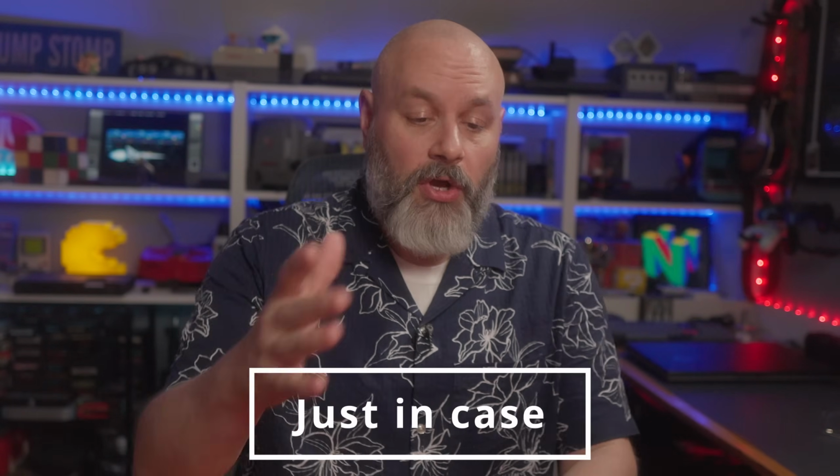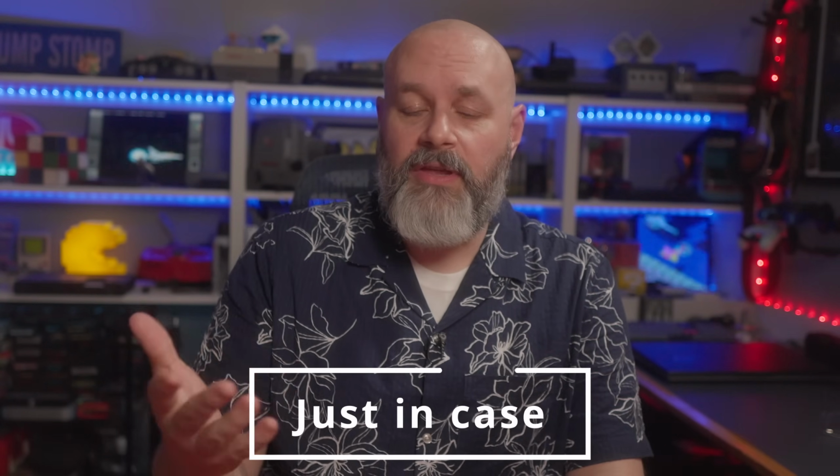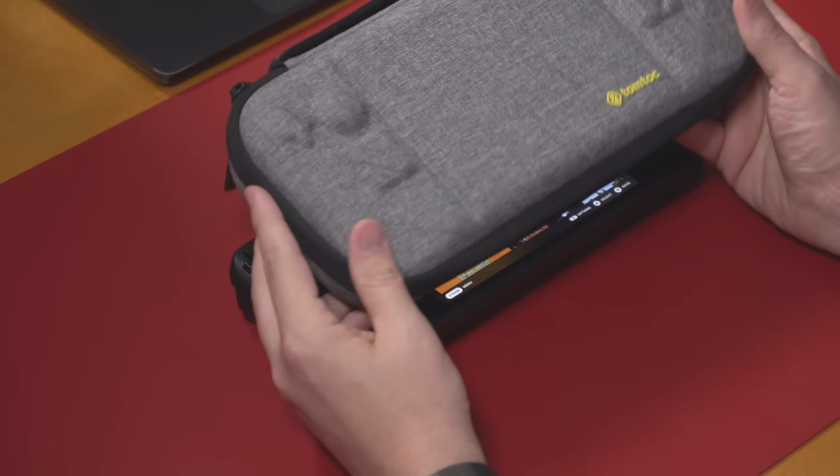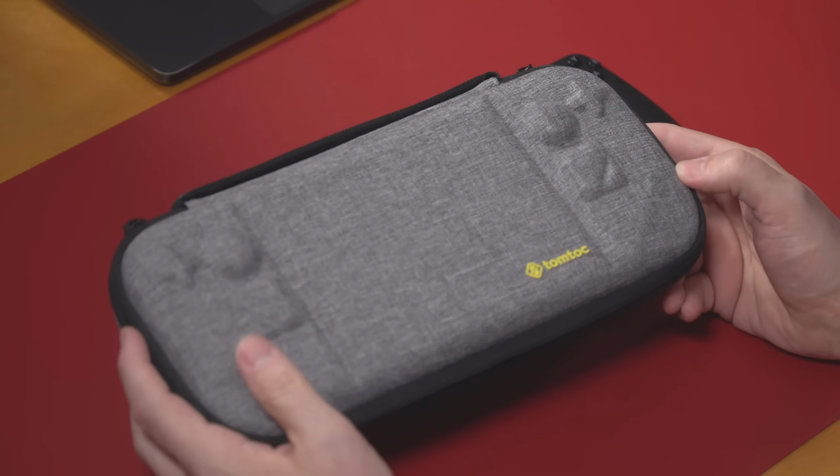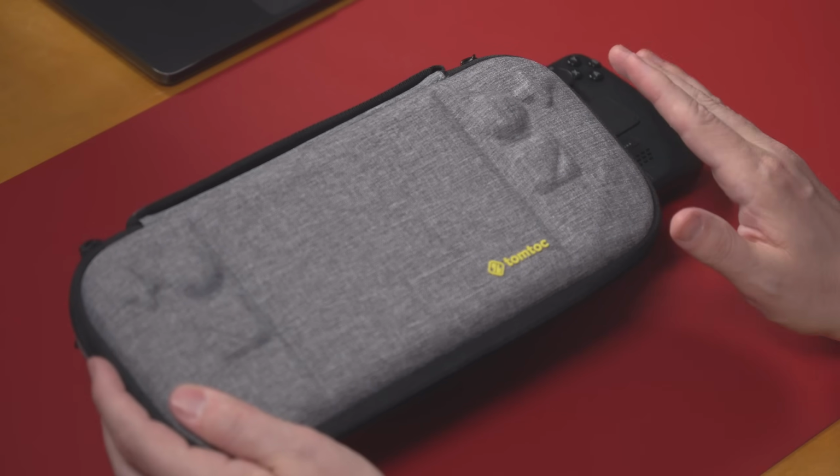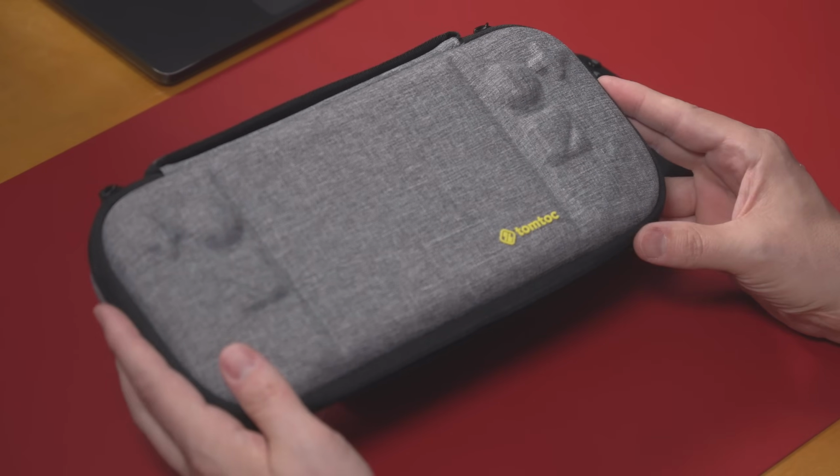Since we're talking about traveling with your Steam Deck, I figure I should probably bring up cases, and there's quite a few different options for travel cases. It's awesome that the Steam Deck comes with a case, but honestly, I find that case to be just a little bit bulky. So let's say that you are looking for something that's a little more form-fitting. I would suggest this case from TomTalk, and as with all of the stuff in this video, there will be links in the description down below.